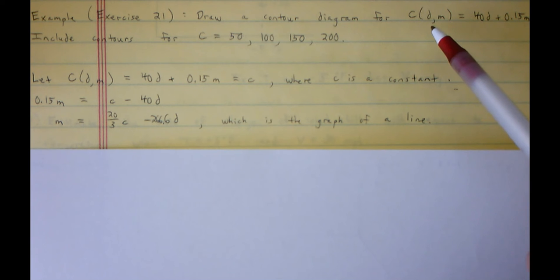So we write c of d, m equals 40d plus 0.15m. What we want to do is draw a contour diagram for this function. So again, we're going to be doing some horizontal slices. It says include contours for c equals 50, 100, 150, and 200.